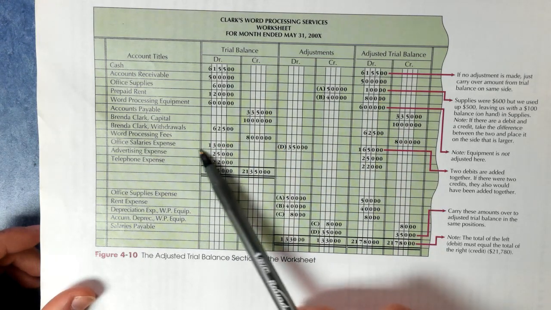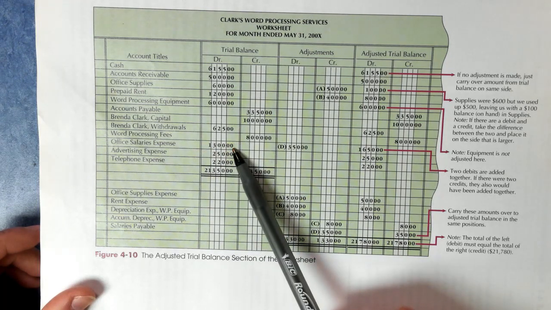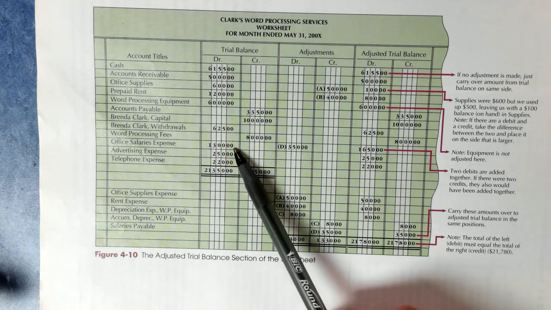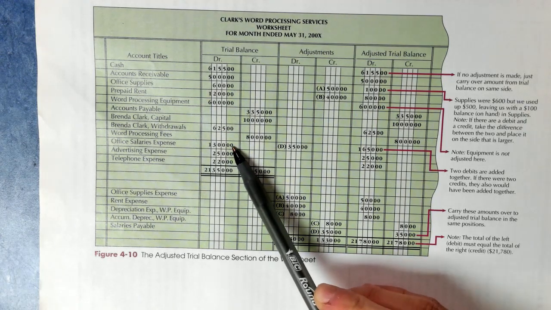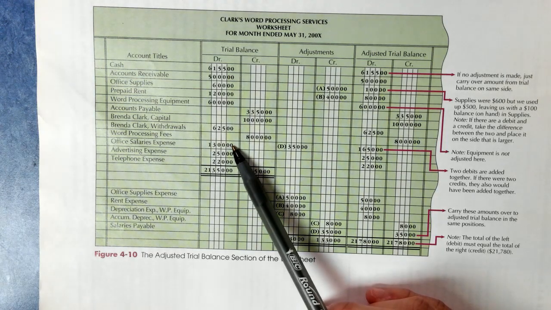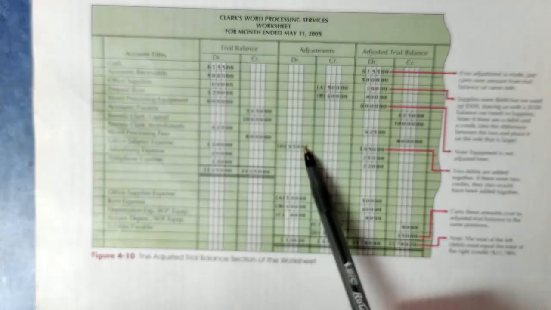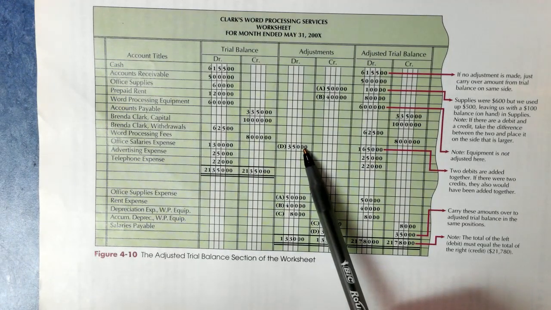Now we're on to office salaries expense. Remember, we had our initial salary expense of $1,300, which, let's say that payday was on Friday, May 27th, right? And then some people worked on Monday, Tuesday, Wednesday, which are still in May, but on the next month's paycheck, we still need to track the salaries we owe them in the month of May.